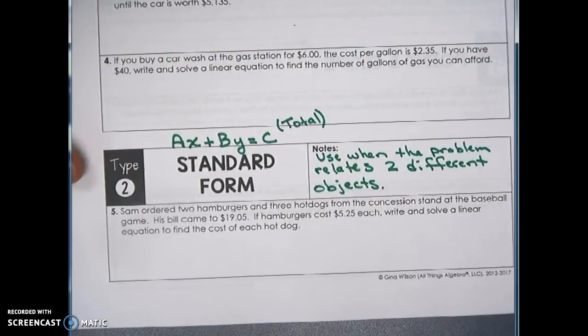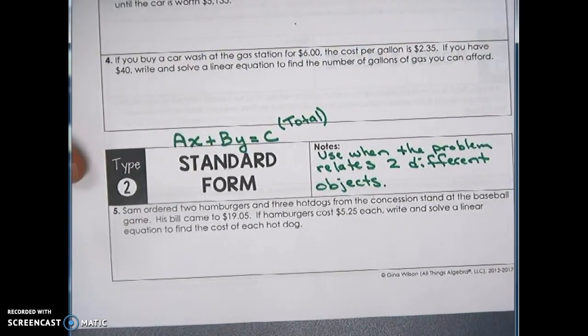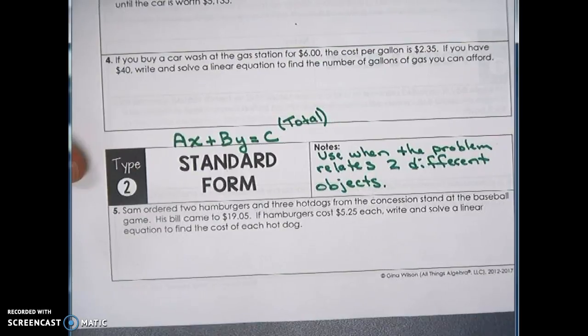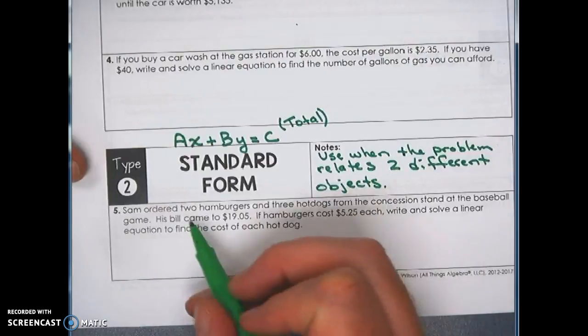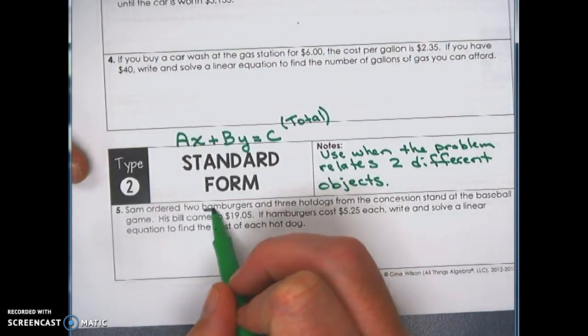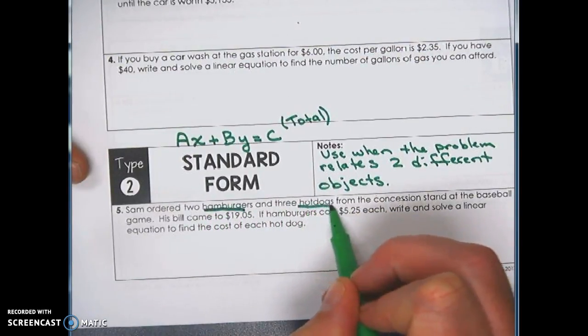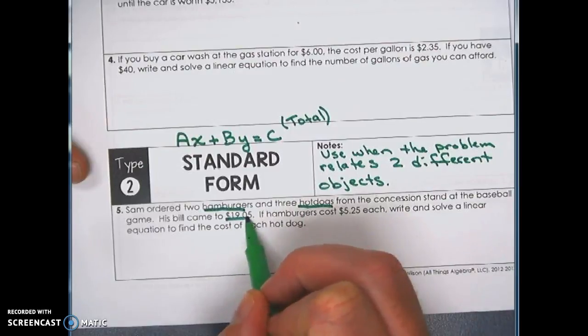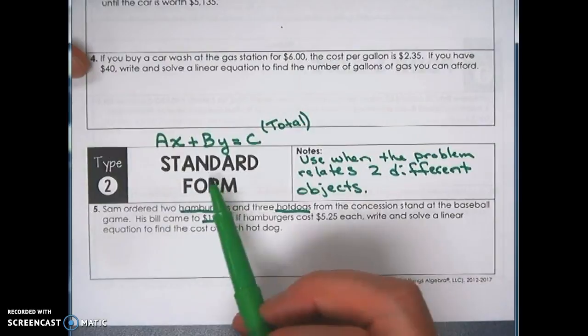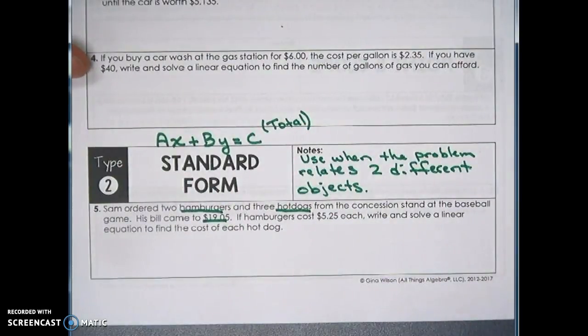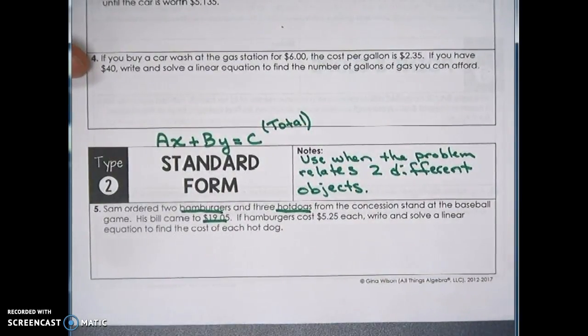So let's take a look at this problem. It says Sam ordered 2 hamburgers and 3 hot dogs from the concession stand at the baseball game. His bill came to $19.05. When I look at that, the process is, okay, it's relating two different things. It's talking about hamburgers and hot dogs, and it's coming to a total. Whenever they're relating two different things and it comes to a total, that's probably something we might be able to model with linear standard form equations.